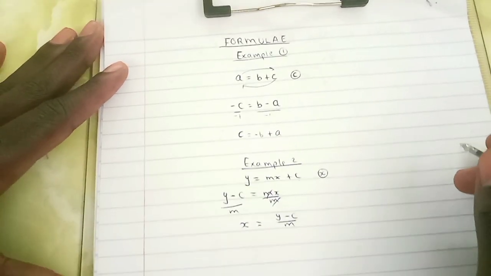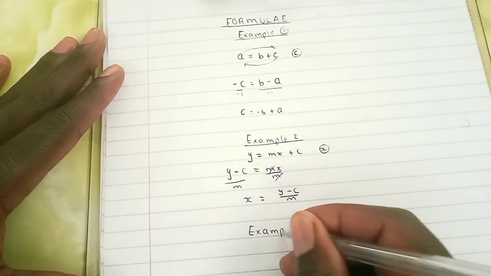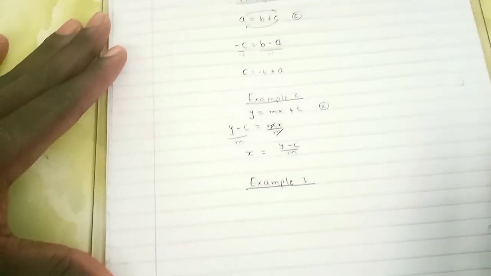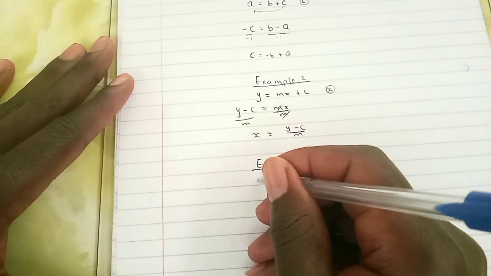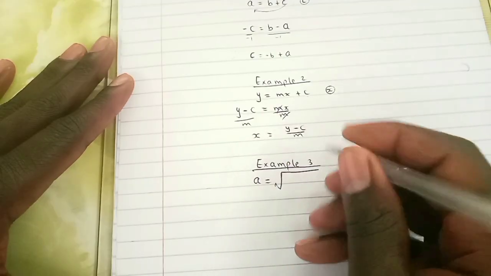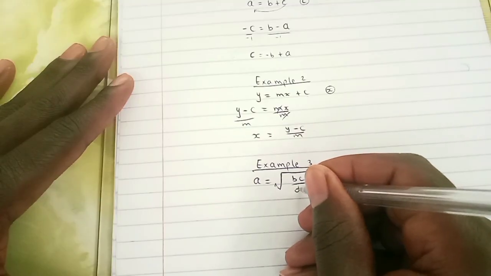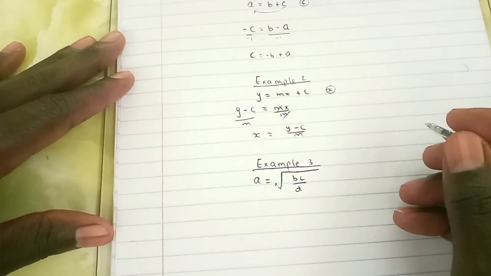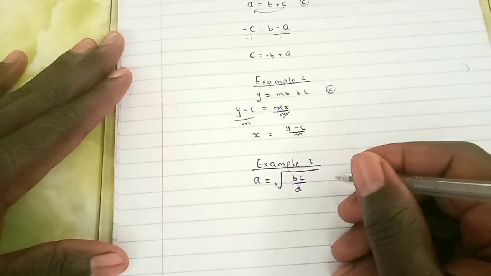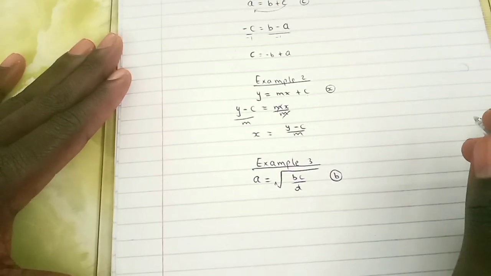If you have another example, this is my example 3. I have A is equals to the square root of BC all over D, and we are told to make B the subject of the formula.